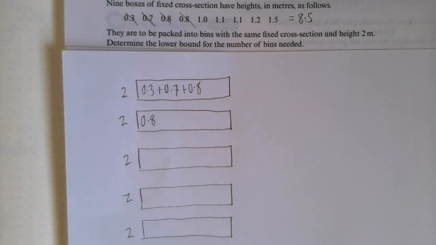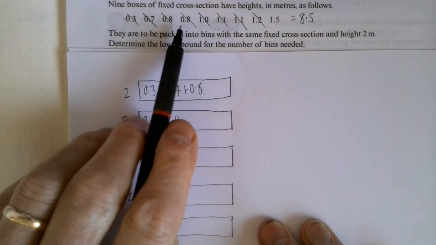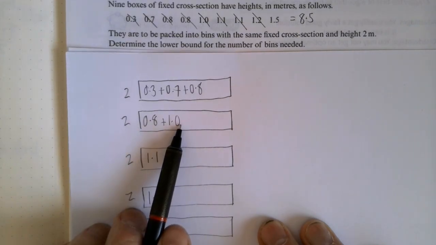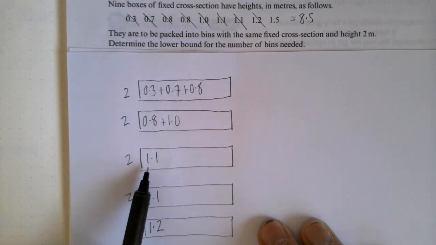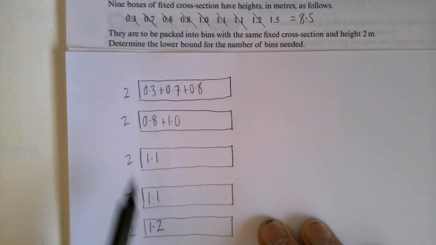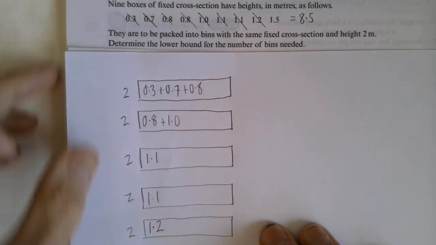Right, so you have a go and see if you can fit those in. Okay, so the 0.8 and the 1 fitted in that one, all looking good so far. I've then got 1.1, which fits in that one. Another 1.1, so I can't fit that in that one, have to put it in that one. 1.2 won't go in any available bin, so that's another fresh box. And then the 1.5, that's not going to work, is it?